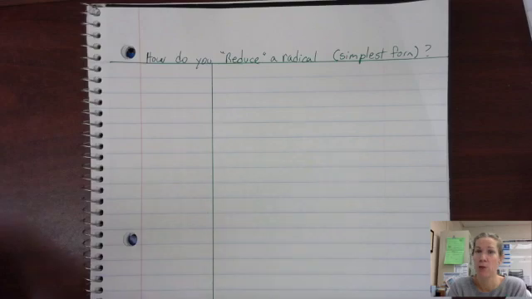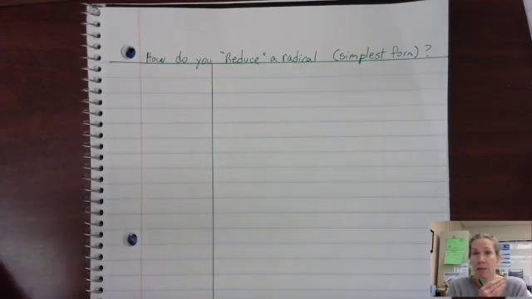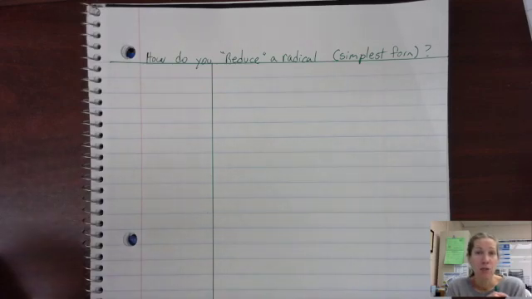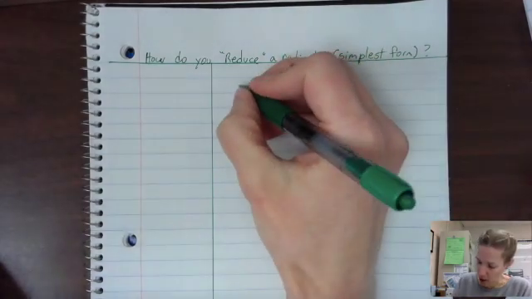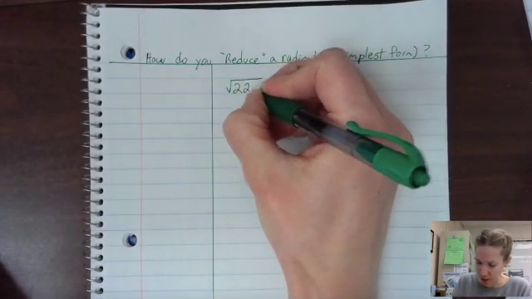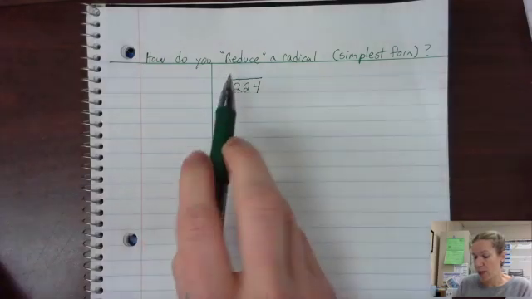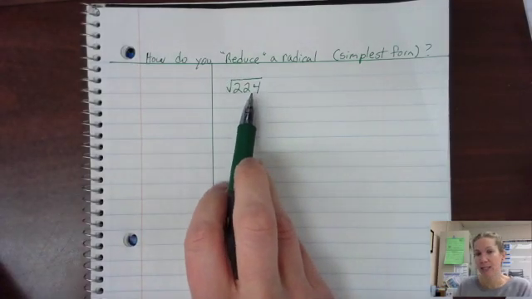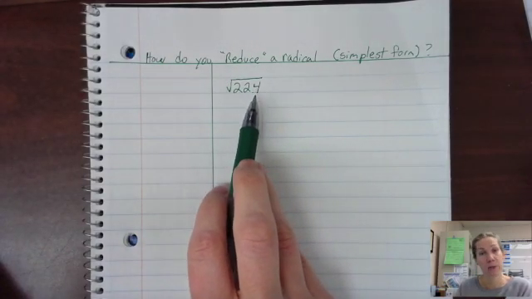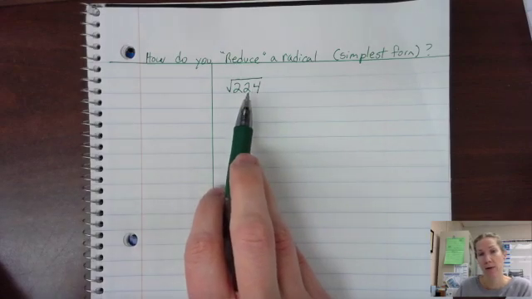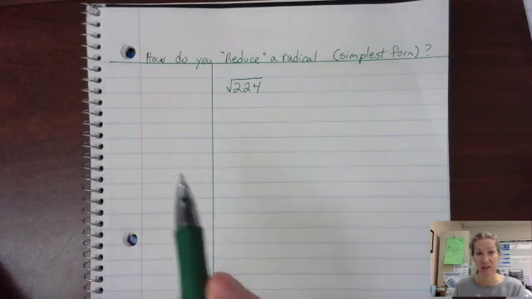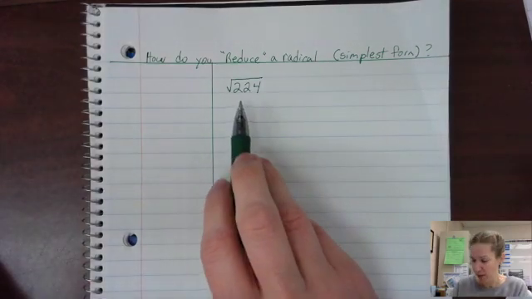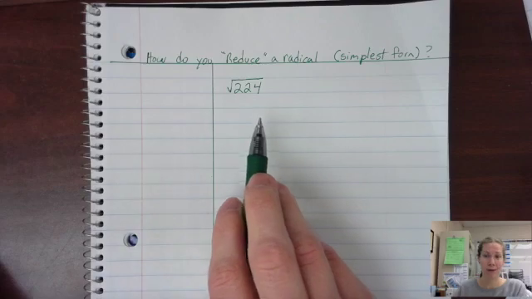So oftentimes when using the Pythagorean theorem to figure out a side of a right triangle, you will have to take the square root of a number. So let's take the square root of 224. Now, we could approximate this, but instead the directions say put it in simplest form or reduce the radical. My simplest way would just be to type it into a calculator and hit enter and it'll reduce it for you. However, sometimes there are non-calculator allowed parts.